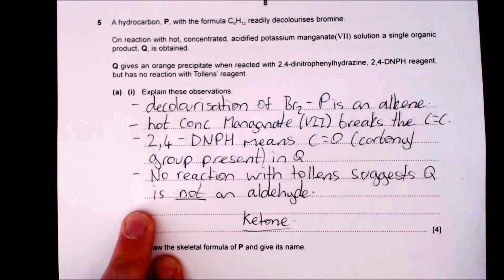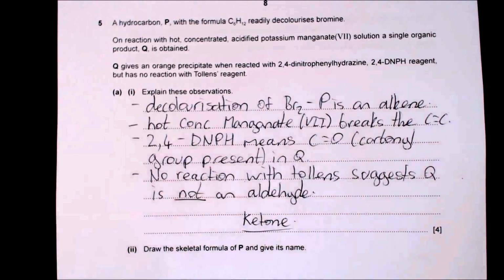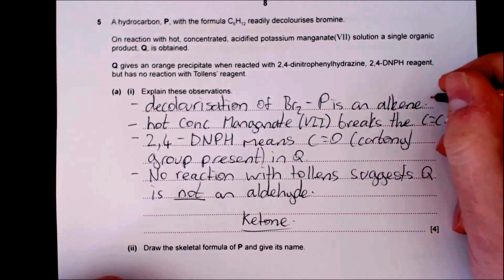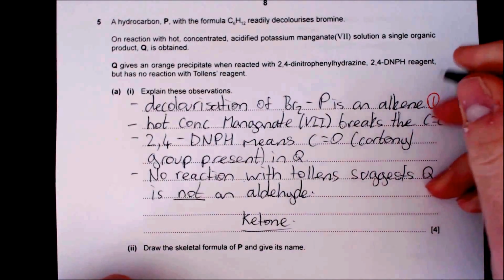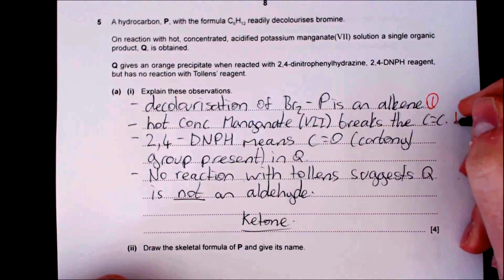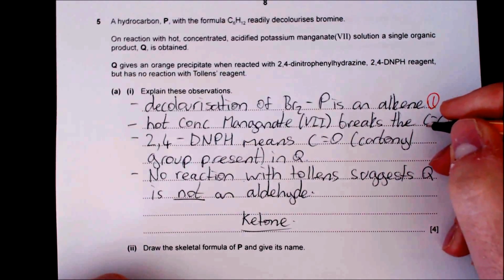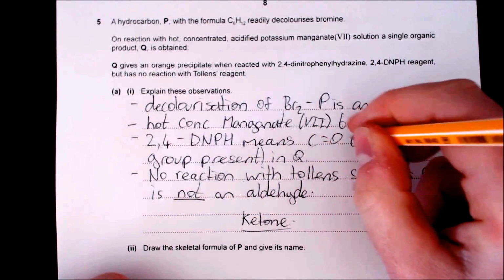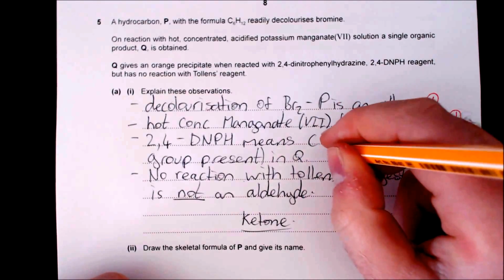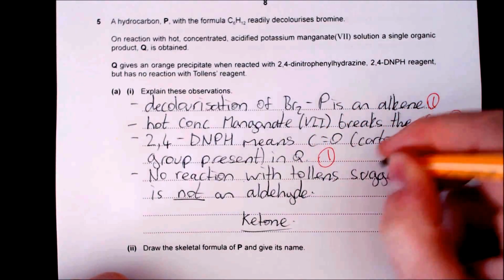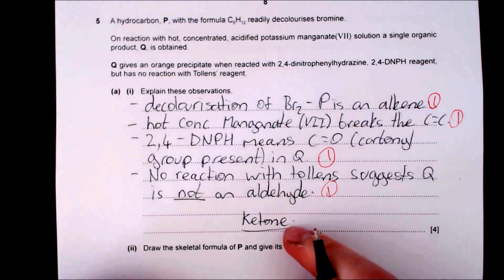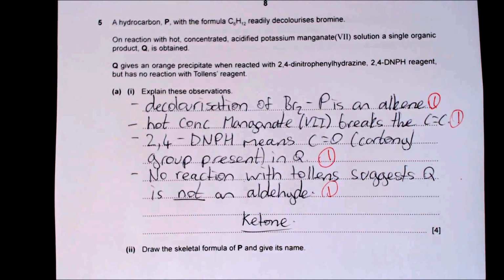But the marks you actually get for this is 4 marks. So you just get a mark for identifying what each thing means. So 1 for saying what the decolorizer bromine does, 1 for the breaking of that double bond, and then 1 for saying that actually because of the manganate we've formed our carbonyl. We have a carbonyl group in there, but that carbonyl is not linked with an aldehyde, so therefore it's going to be the ketone there.